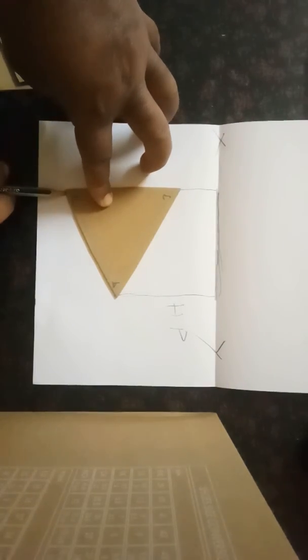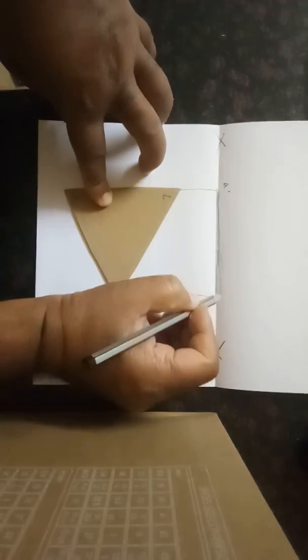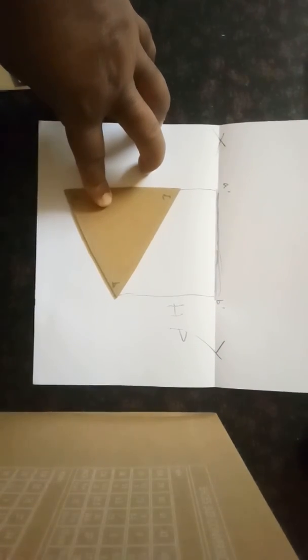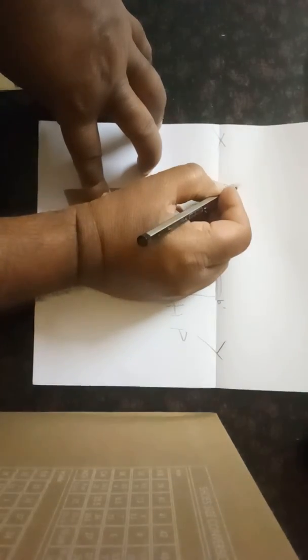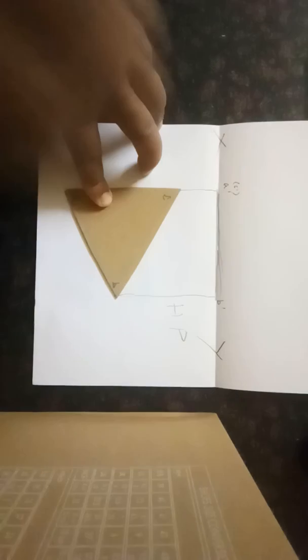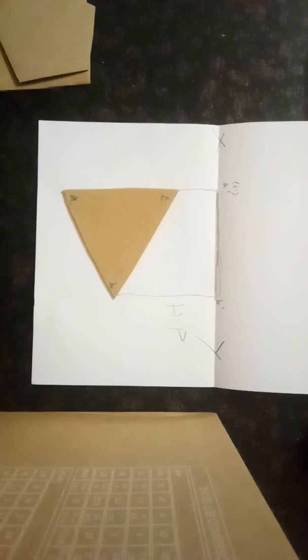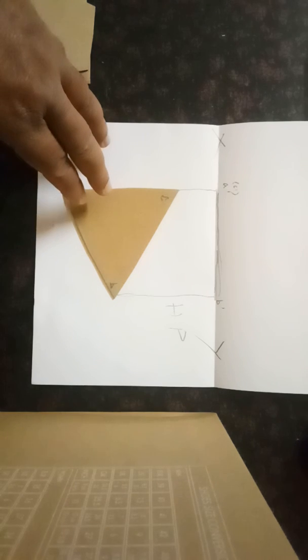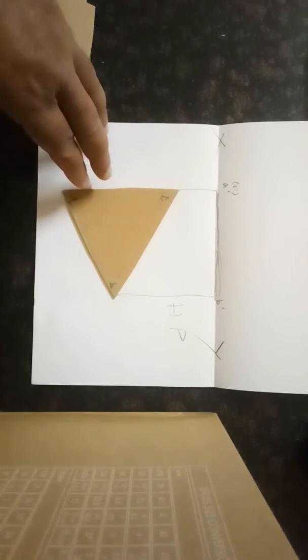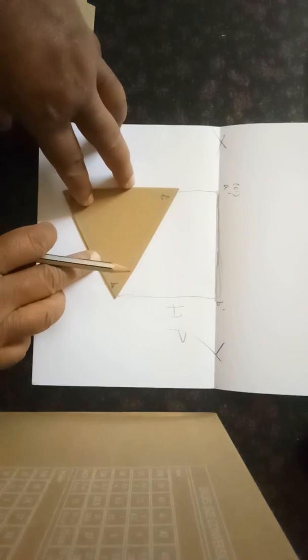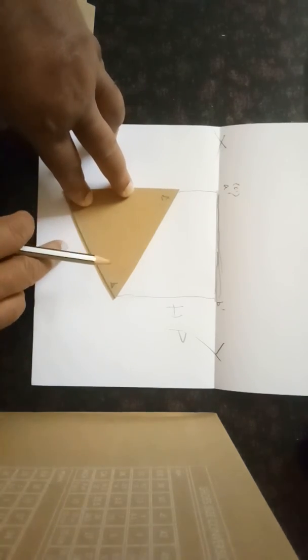So if you look from here, corner A is visible to you and corner B is visible to you. So you can write it as A dash and B dash. So this is the front view of corners A and B. And C is invisible, so it is behind A. So this will be C dash. Okay, so this will be the initial position of a triangular lamina which is resting on HP on one of its edges. Have you understood this much? So the initial position is very important.